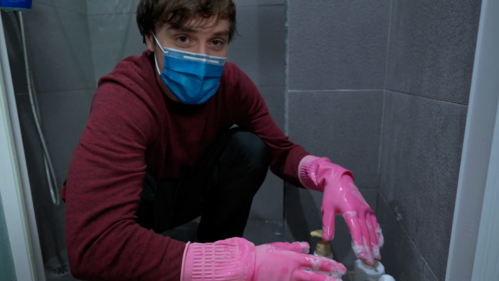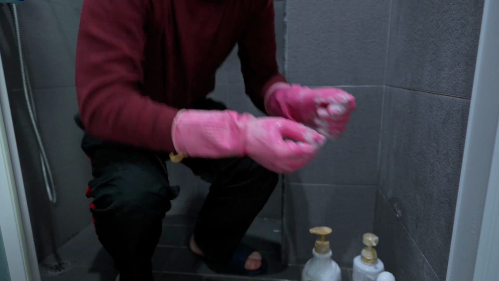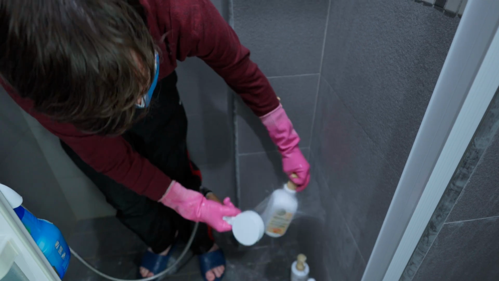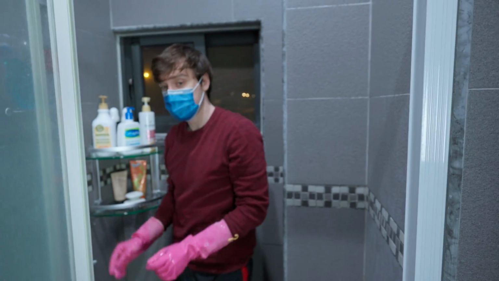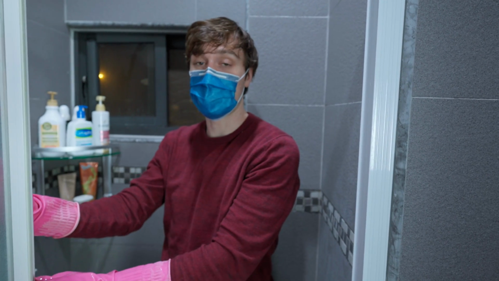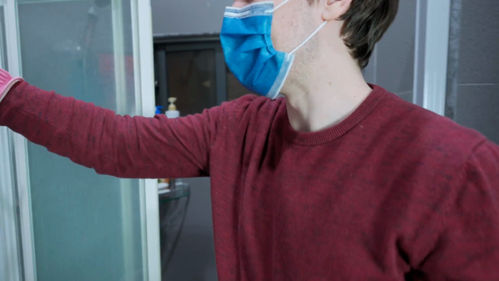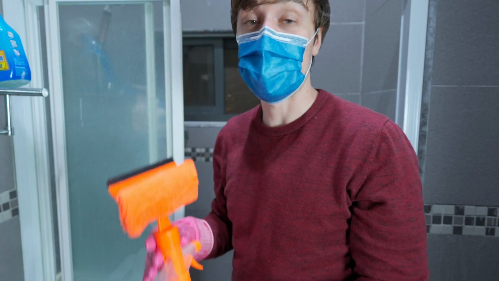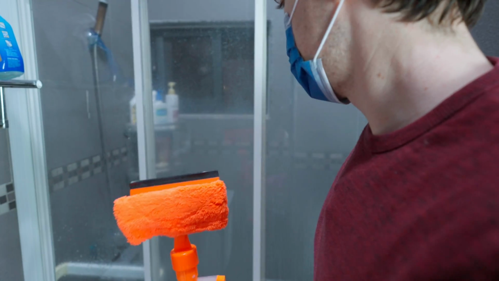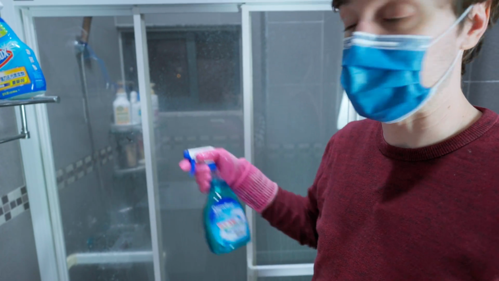Okay, now the bottles are all covered in soap. I'm going to rinse them off. Great! Now we need to clean the doors of the shower. For this, I'm going to use my special tool again. I'm also going to use some glass cleaner. I'm going to spray the shower doors with the glass cleaner.